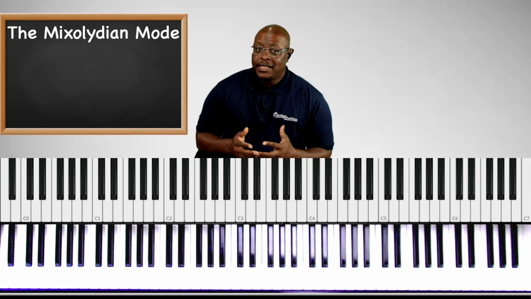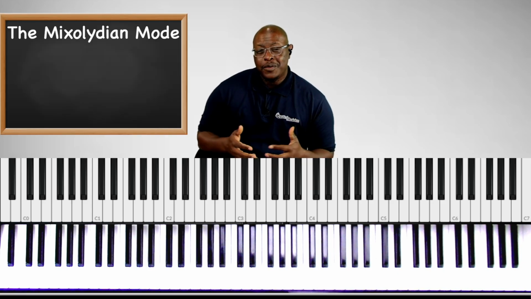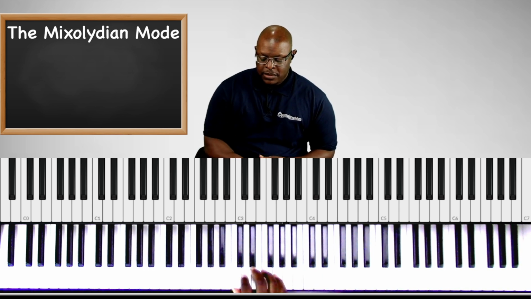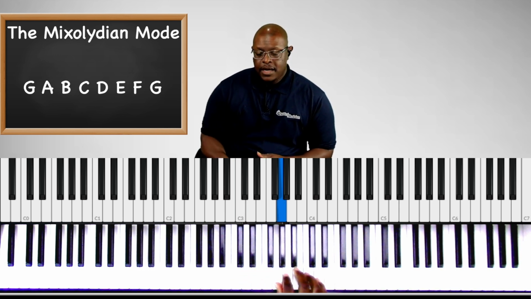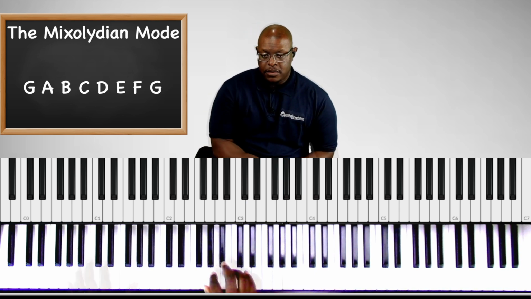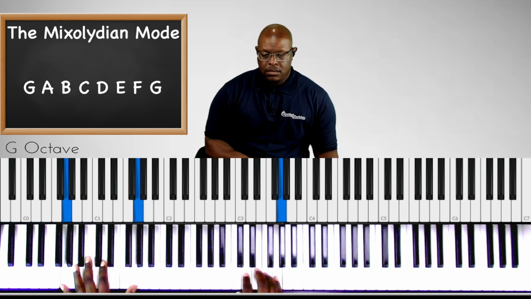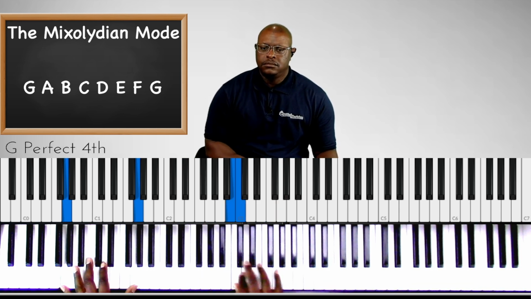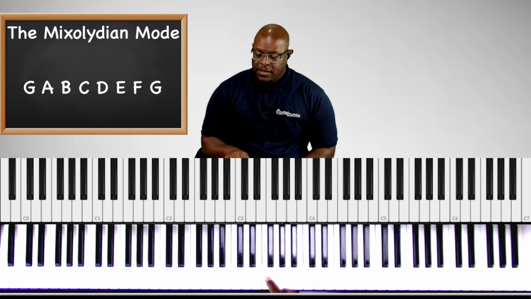So what is the Mixolydian mode? It is the fifth mode of the major scale. So let's say we were in C, but we went to the 5, 1, 2, 3, 4, 5, and played the C major scale starting on the 5th, which would be G. So I'm going to come down here. It almost sounds major except for one note.